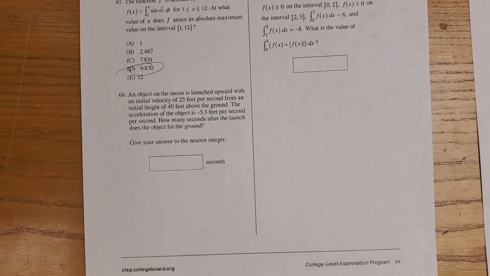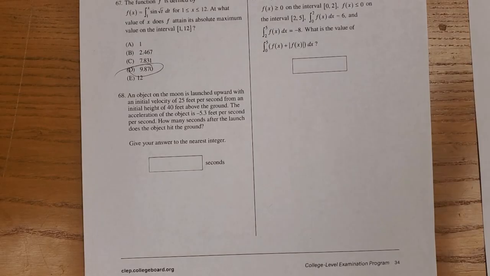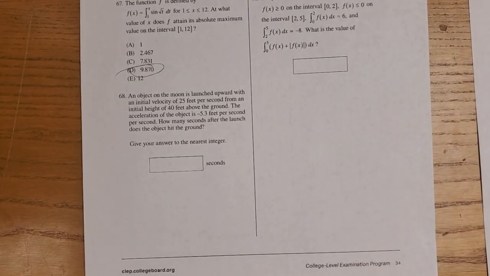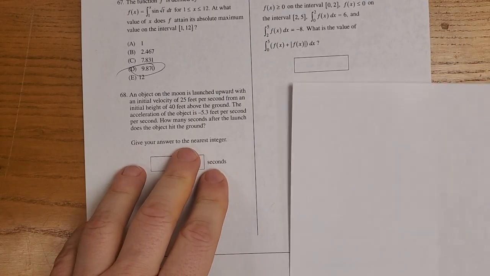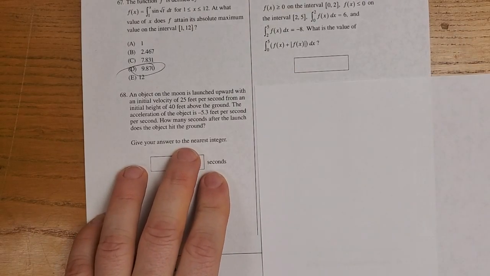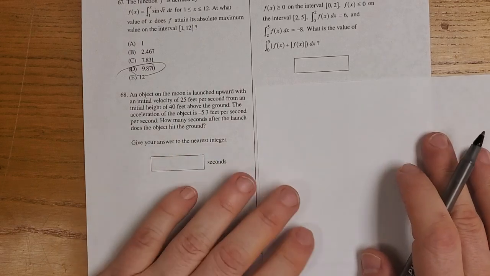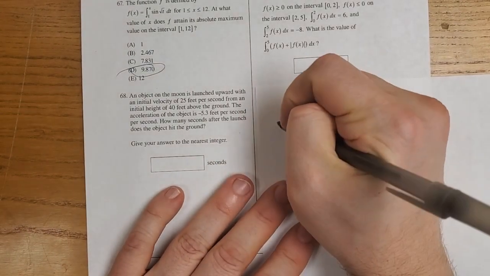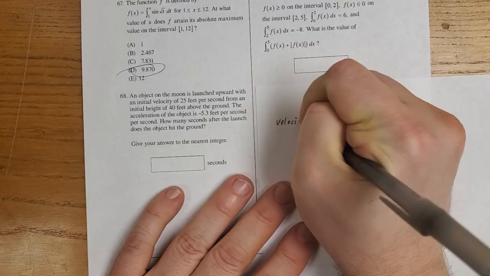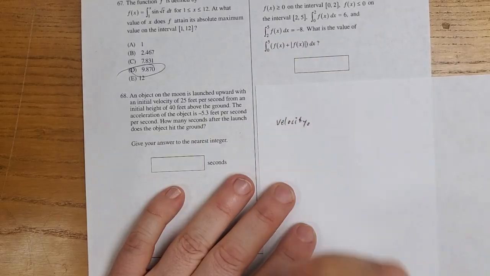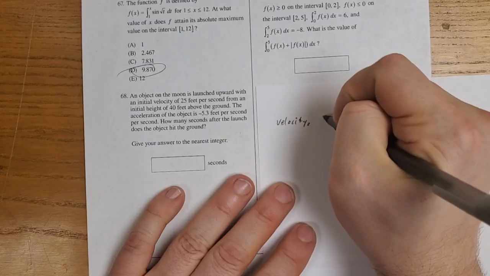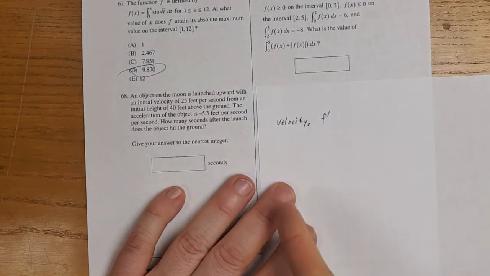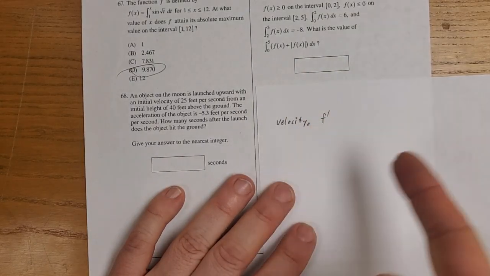Okay, moving on. 68. An object on the moon is launched upwards with an initial velocity of 25 feet per second. So we have a velocity at time 0, where the first derivative is the velocity.